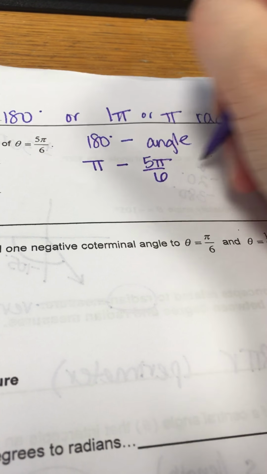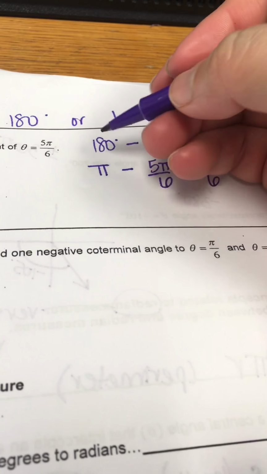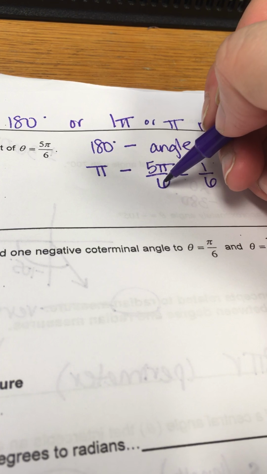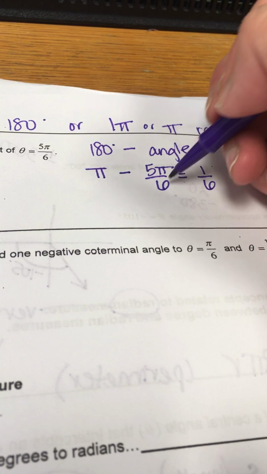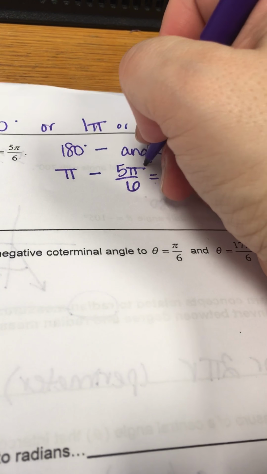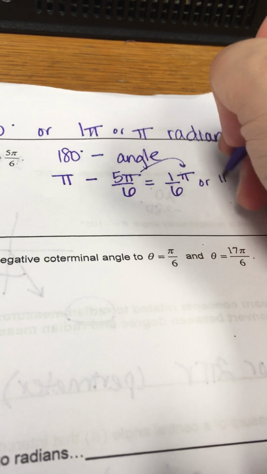Okay, so on your calculator, you should end up with 1/6. So you type in 1 minus 5 divided by 6. Hit enter, then hit math 1, enter, or math enter, enter, and you get 1/6, and just add in the pi. So 1 pi over 6, or just pi over 6.